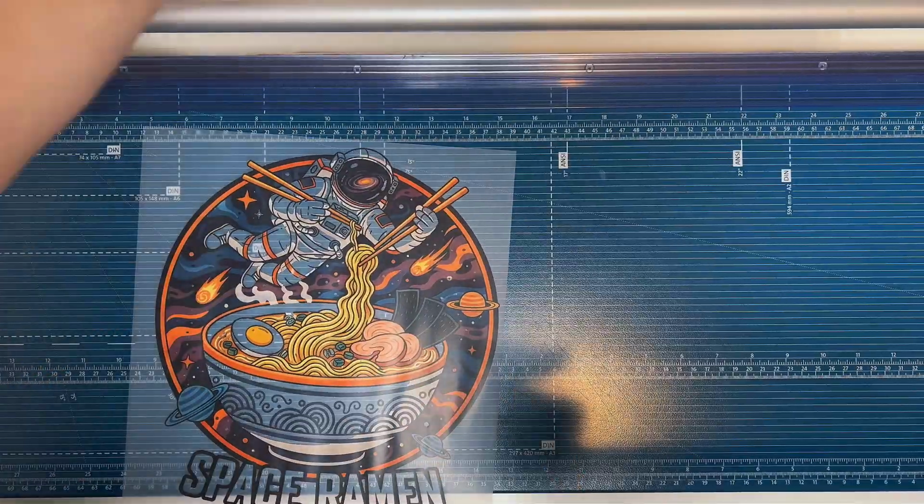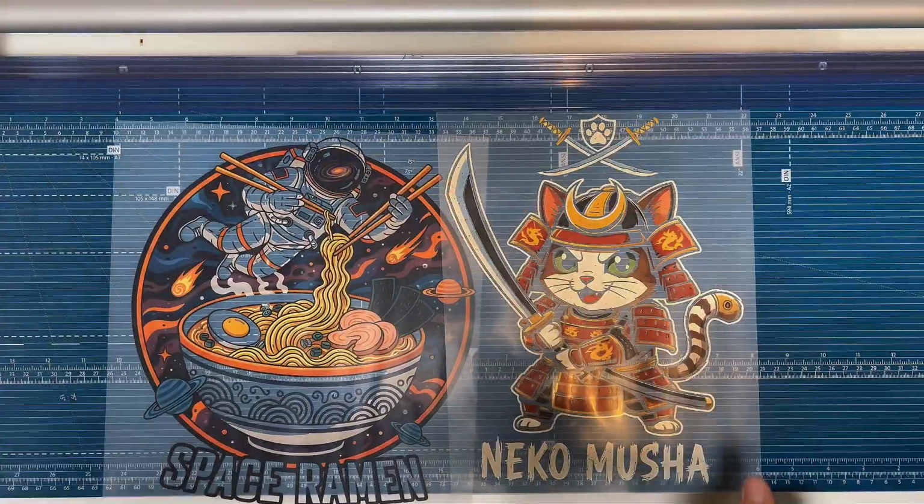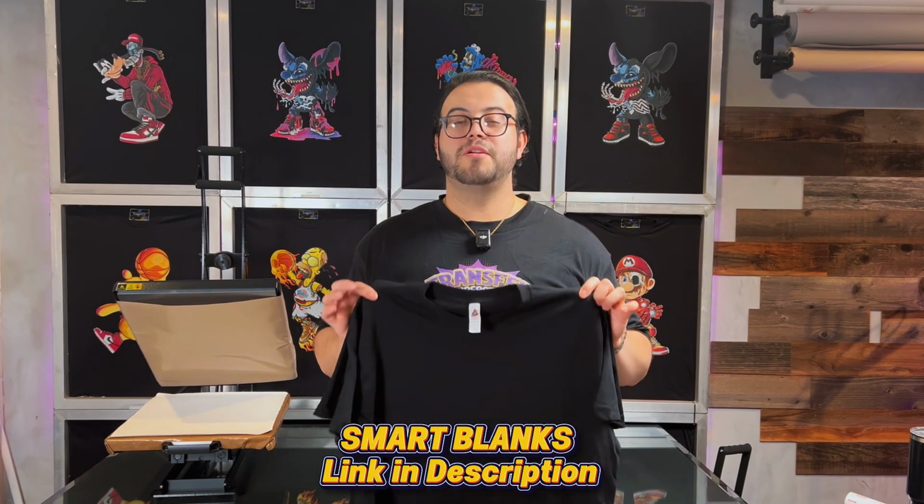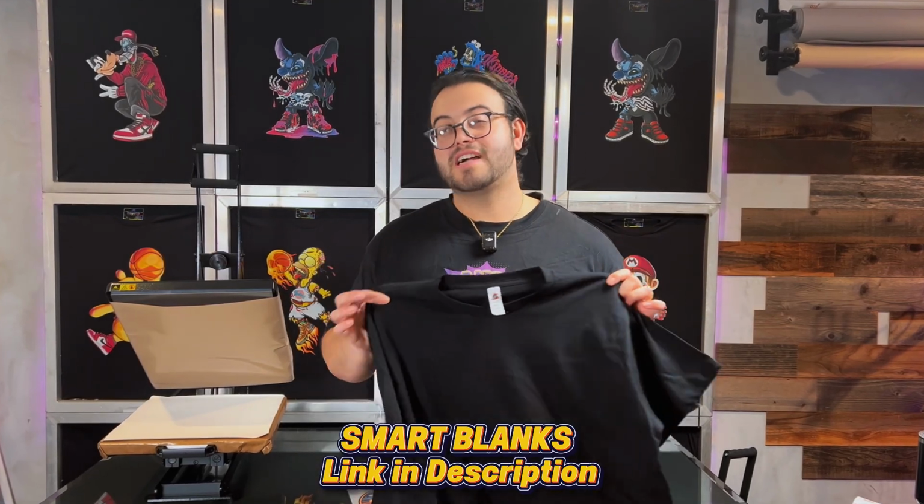All right, looks good. For today's blank, we're using 2 smart blanks. These are large black shirts. The style number is 402.